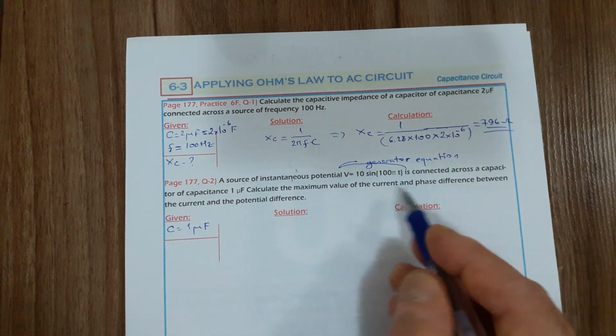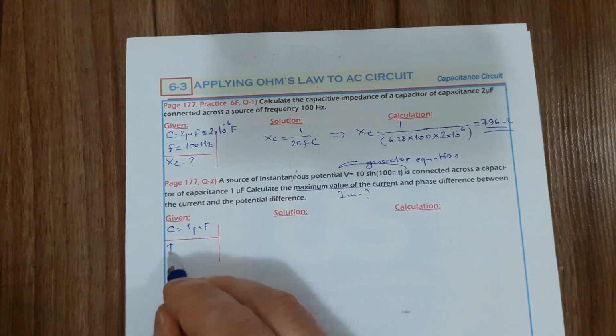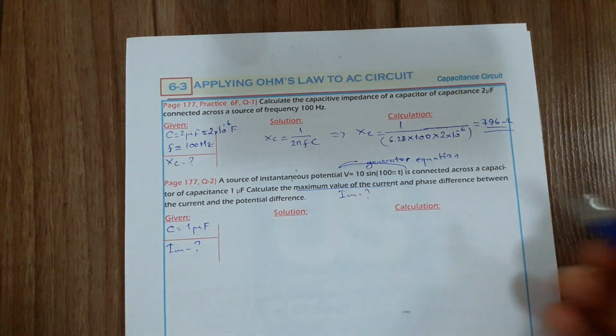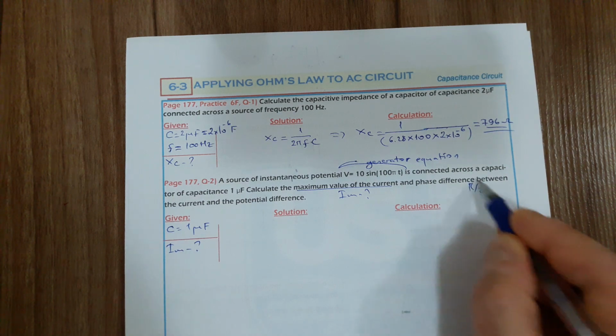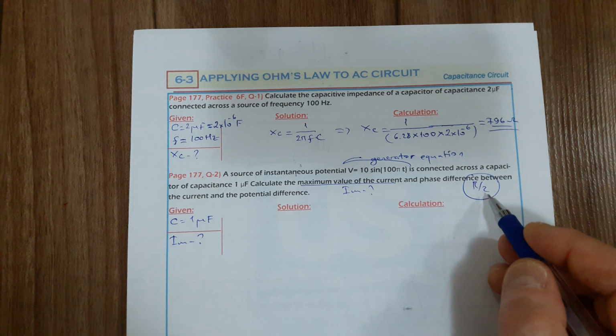Calculate the maximum value of the current, Im. Im is the question. Also find the maximum value of the current and the phase difference between the current and the potential difference. We know about this. Phase difference is pi over 2. So potential difference lags behind the electric current by a phase angle pi over 2.